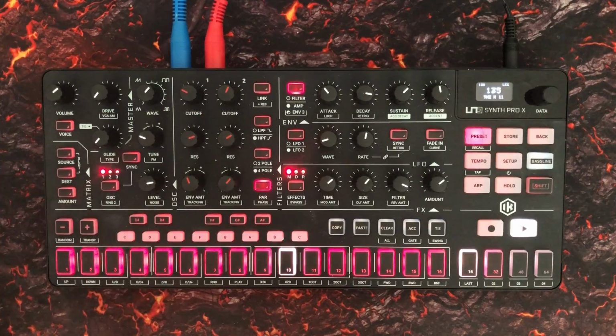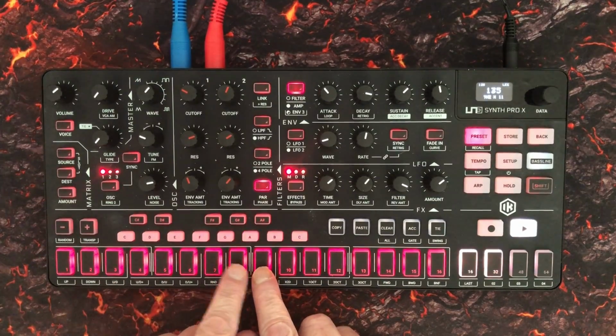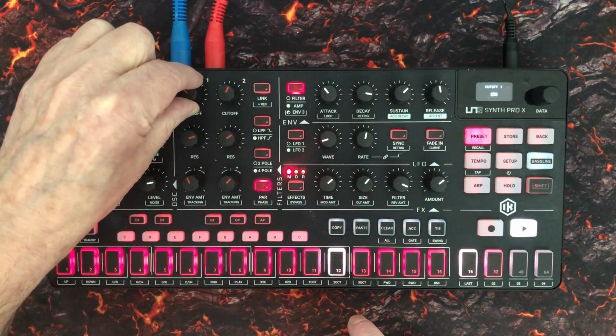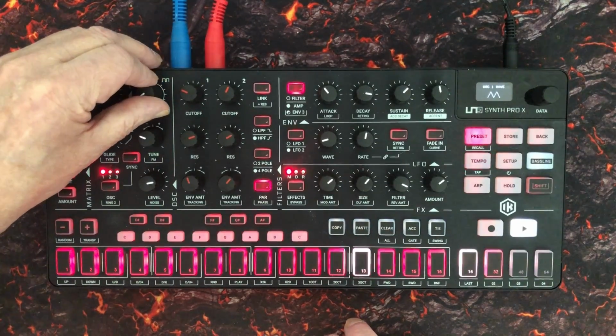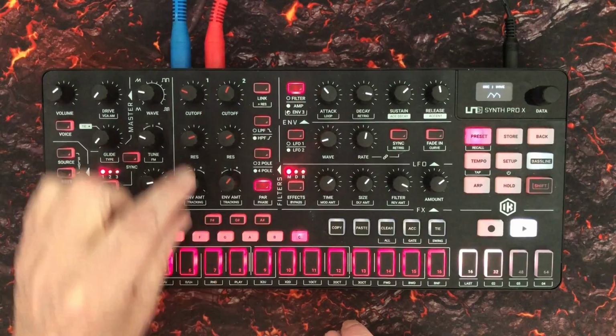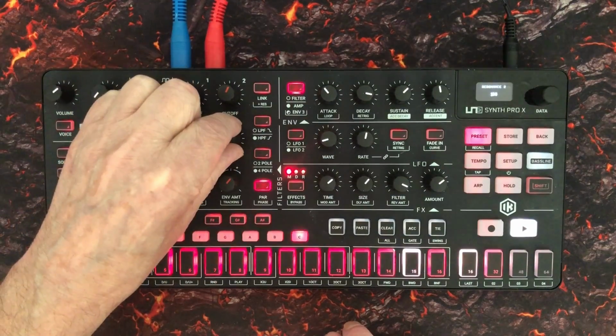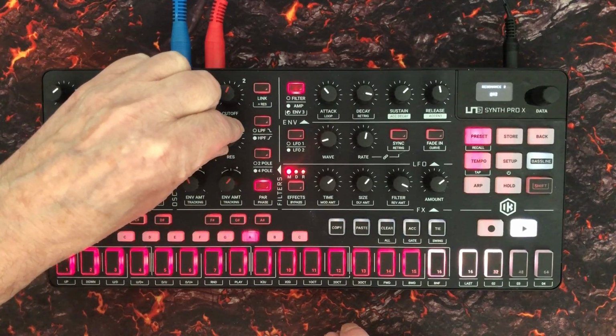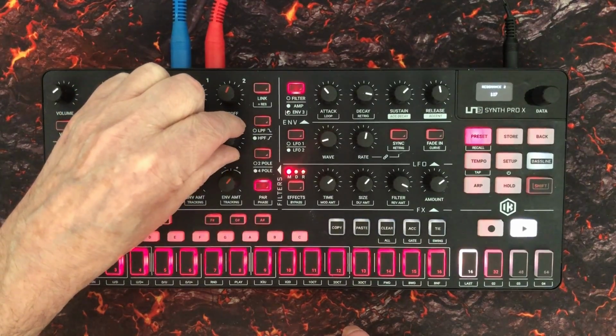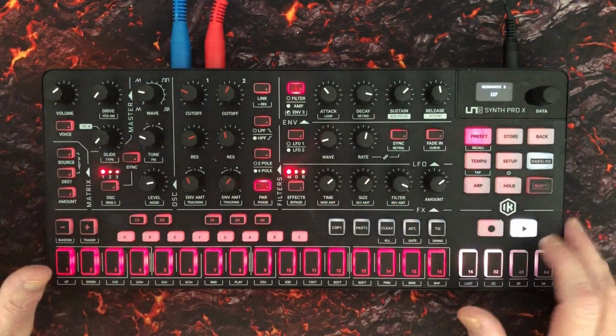You can also hear that you can do parameter recording for each step. Self-resonating filters. All motion can be recorded.